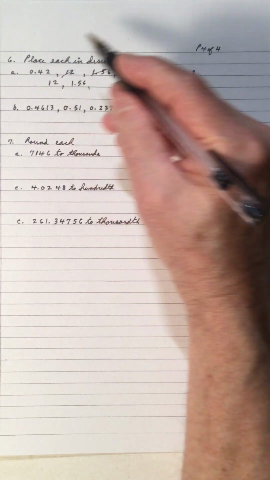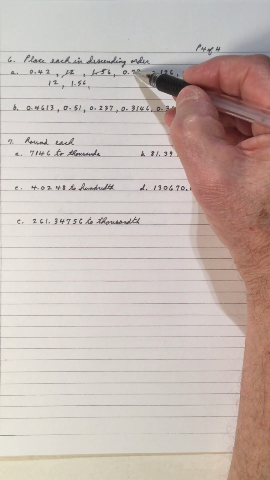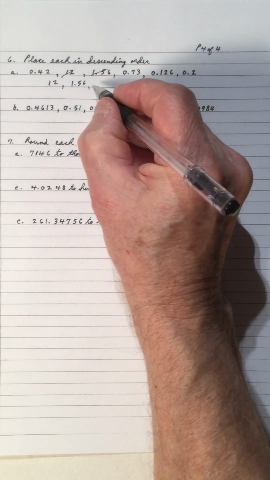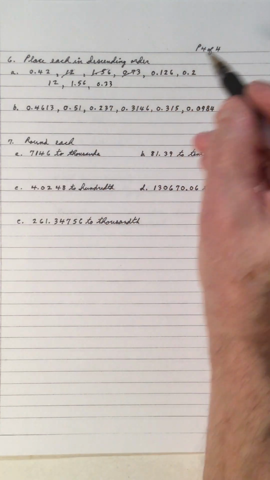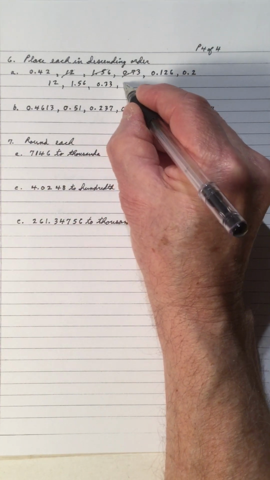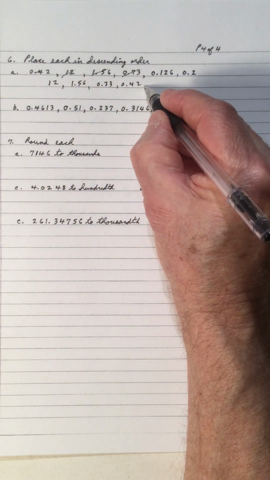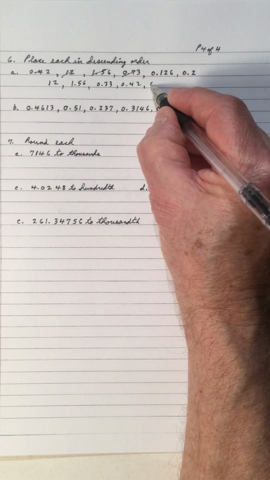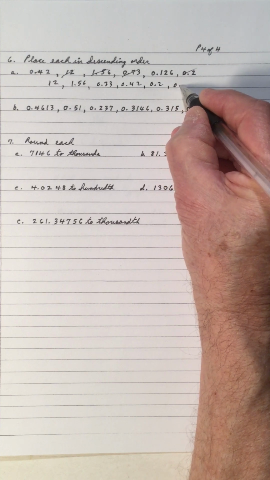So now we're going to tenths. This is 4 tenths, this is 7 tenths, this is 1 tenth, 2 tenths. So 7 tenths is next, so 0.73 is next. Then we got a 4, a 2, and a 1, so we got 0.42 in terms of tenths. The next one is 0.2 in terms of tenths. And the last one is 0.126.